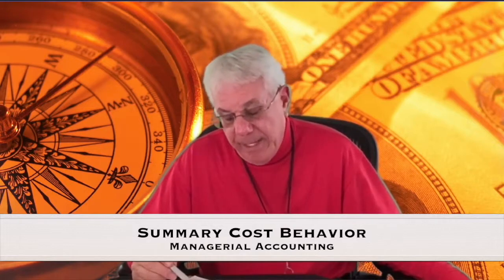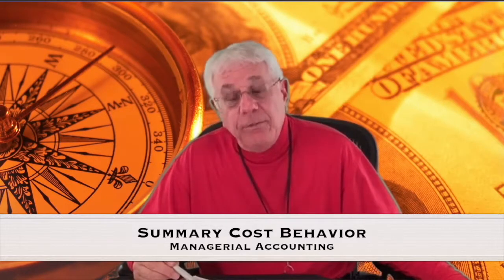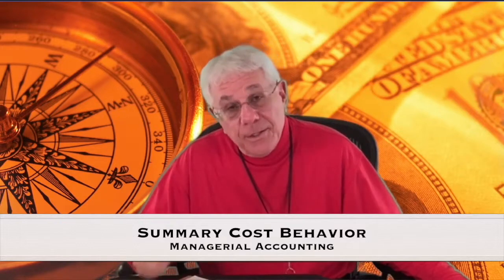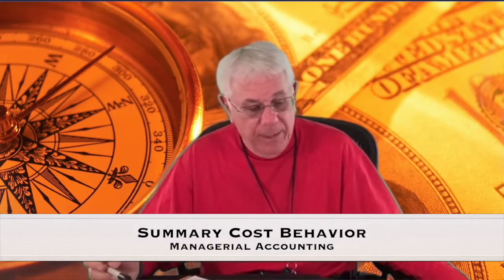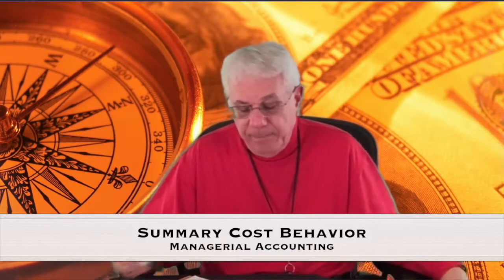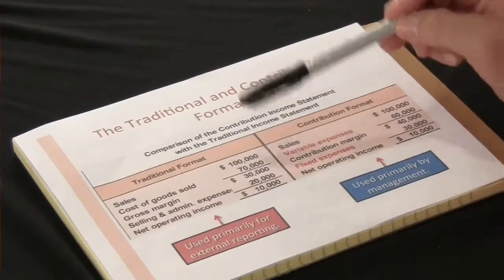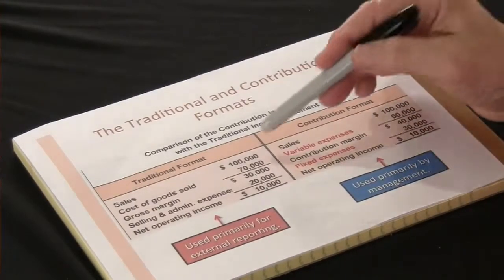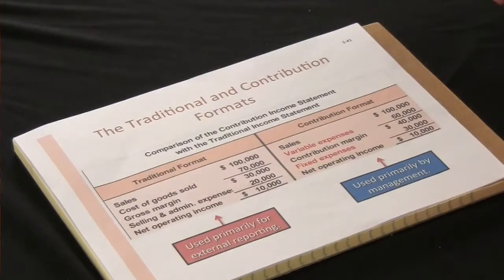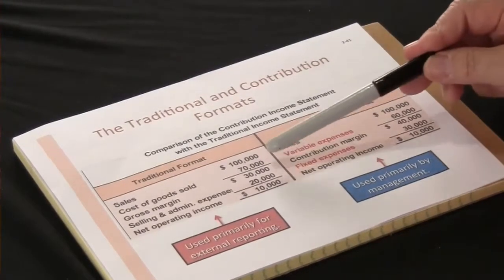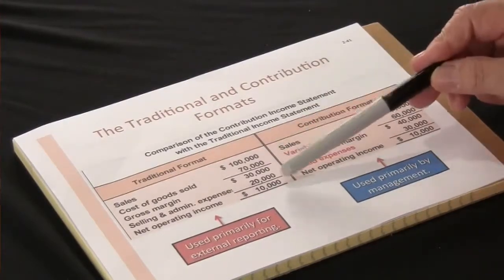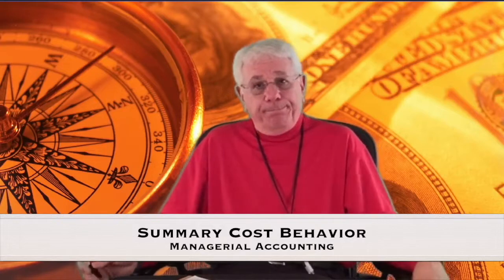So I'm just trying to separate that. And the selling expenses, just to reinforce, those selling and administrative expenses are period costs. So just rehashing a few things that we talked about in earlier sessions. But I have a question for you. Looking only at the traditional format, what's going to happen to net operating income if sales increase by 10%? Think about that for a moment. If sales of $100,000 increase by 10% to 110, what's going to happen to net operating income?